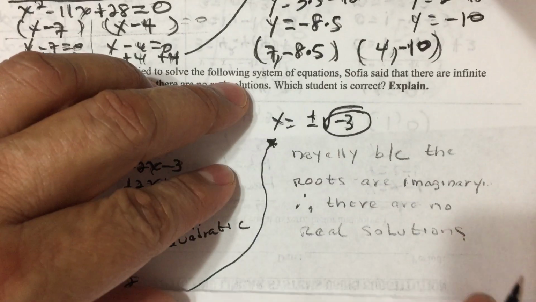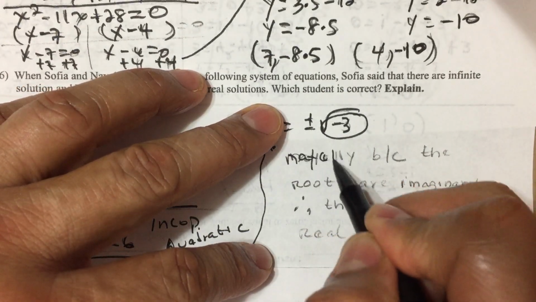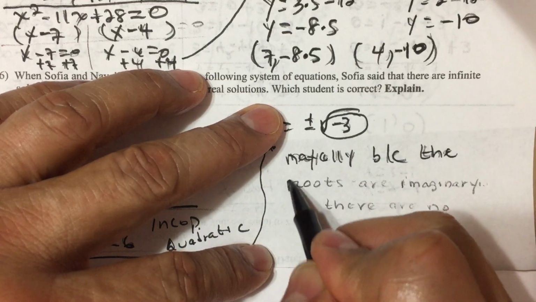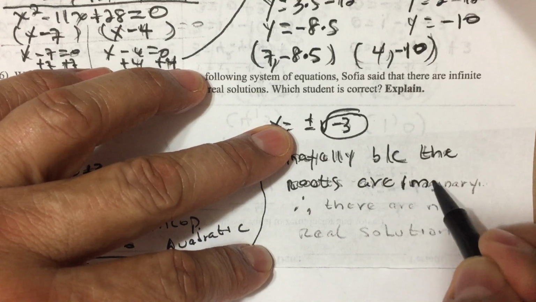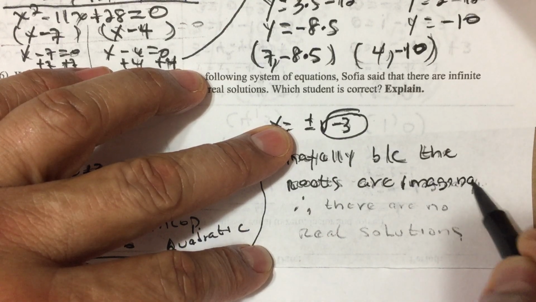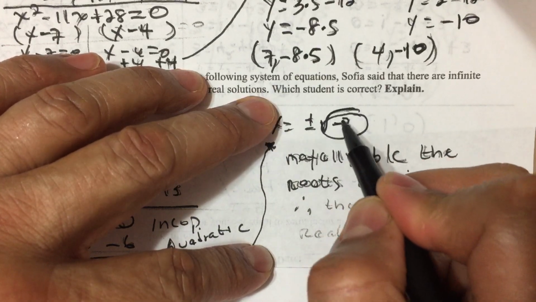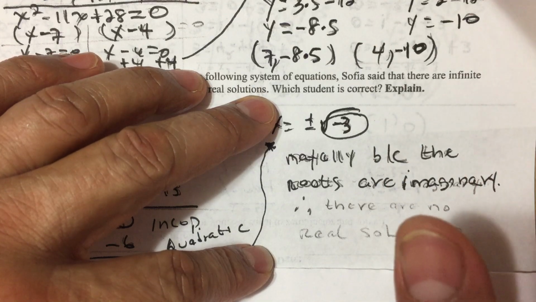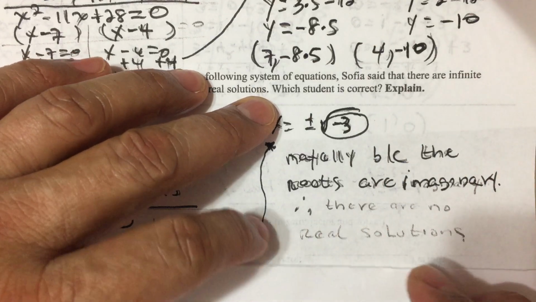So if you notice, I got here Nayeli because the roots are imaginary, okay? Every time you have, remember the discriminant is the number inside the radical. When you have something negative in the radical, there's no real solution.